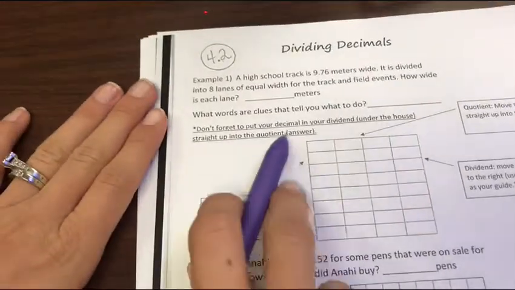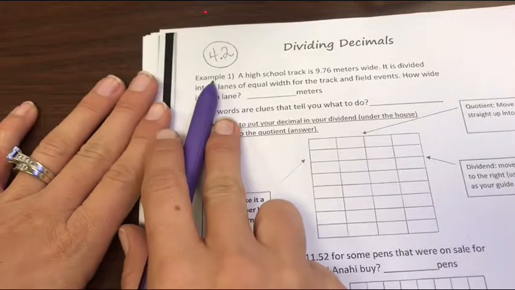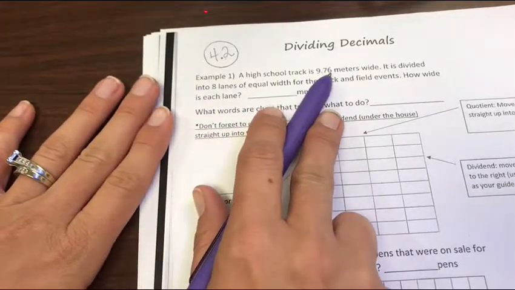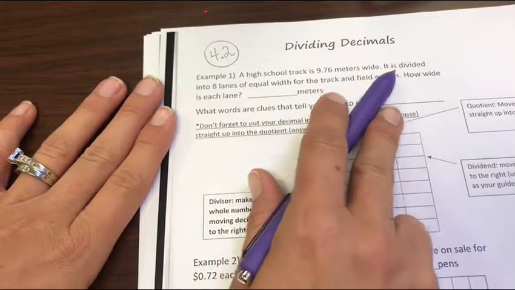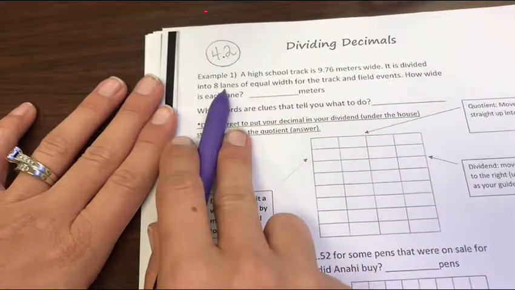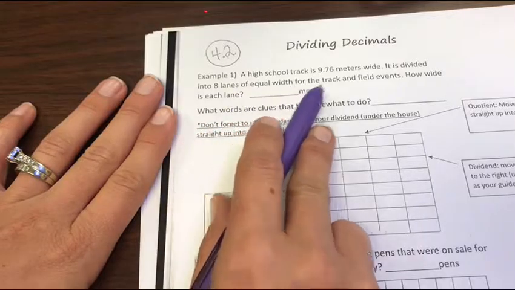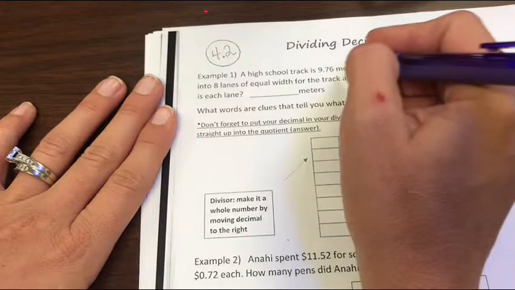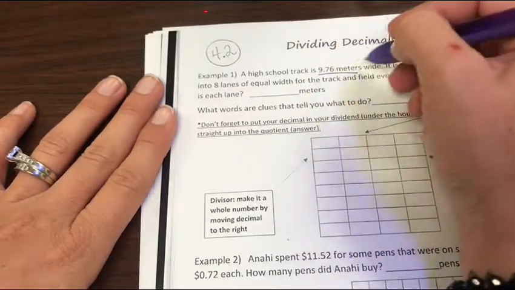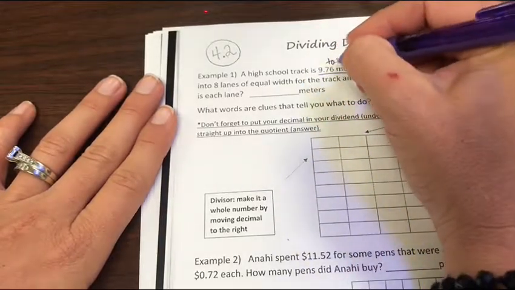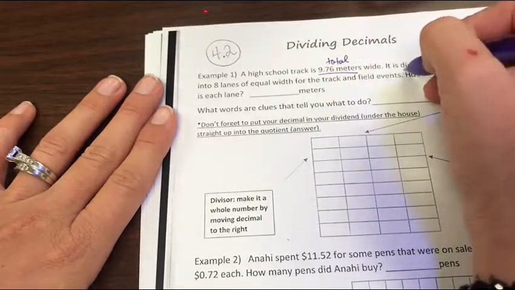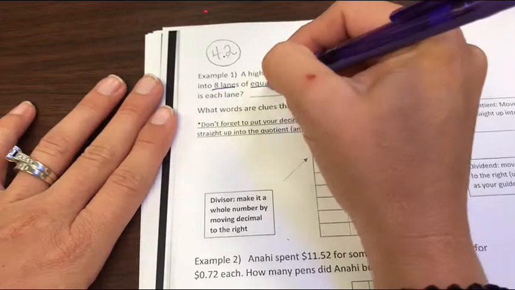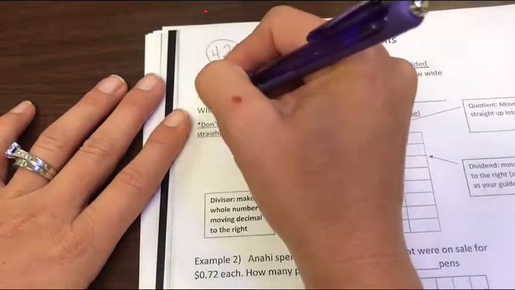Okay, we're going to be dividing decimals. So example 1, a high school track is 9.76 meters wide. It is divided into 8 lanes of equal width for the track and field events. How wide is each lane? So we look and we're given how wide the entire track is, so that's the total. Our keyword is divided, we have 8 lanes of equal width. How wide is each lane?